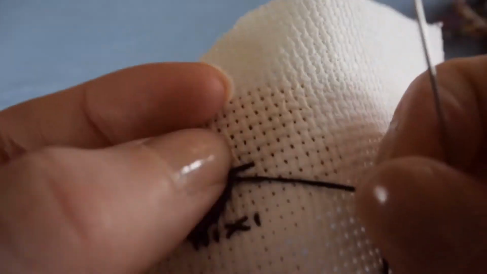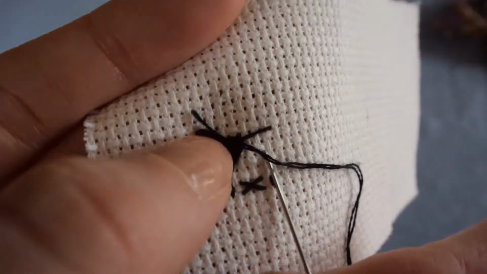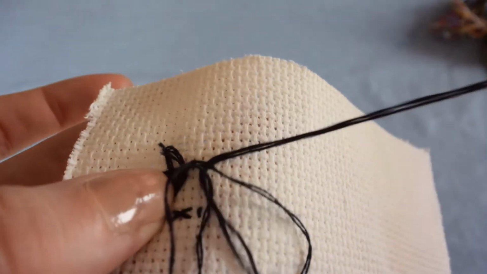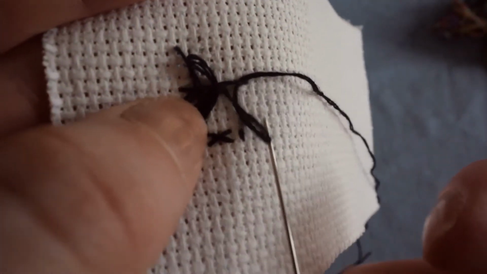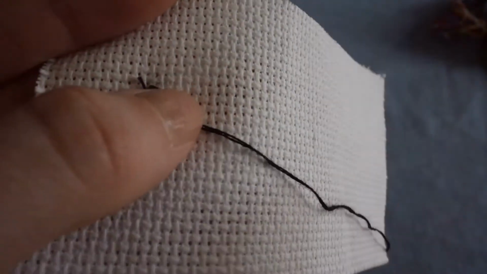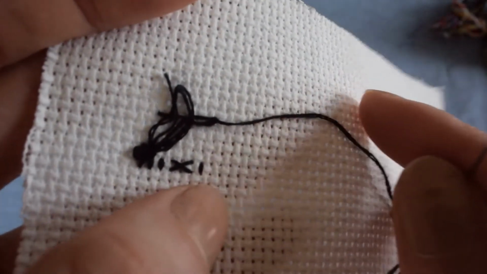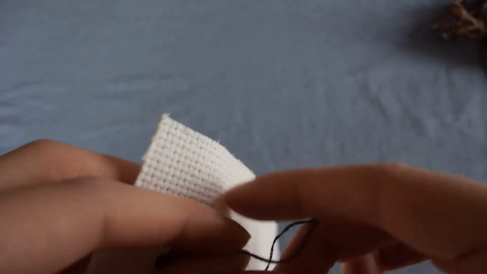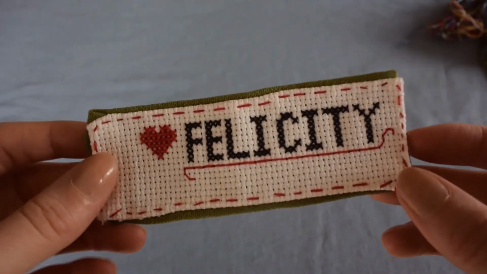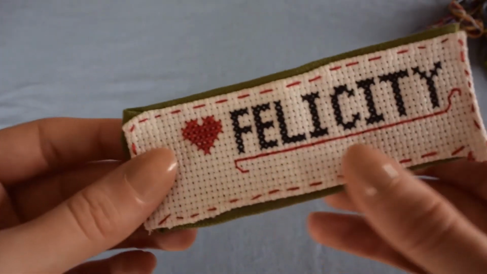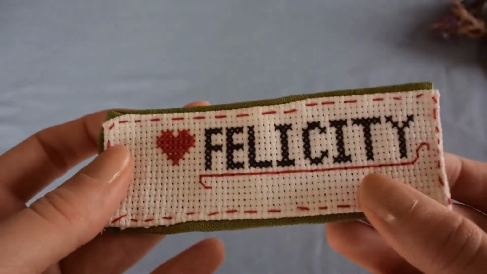And then once you're done, you just want to take your thread, slip it under a stitch, and when there's a loop, just put the needle through the loop again, tie a knot, and then you can cut it so you don't have this big long string attached to it. And then once you're done with creating your sampler, in order to make a bookmark, you just want to sew it to the back of a piece of fabric or felt.